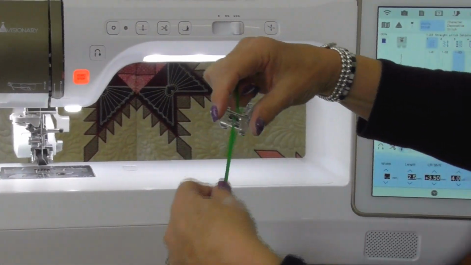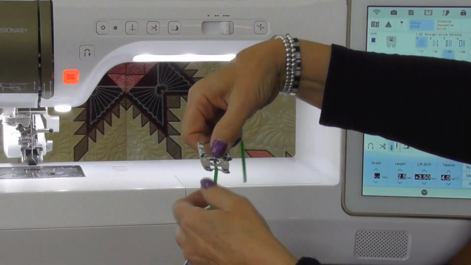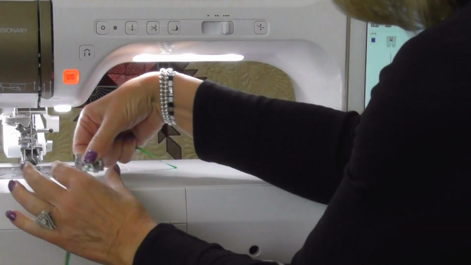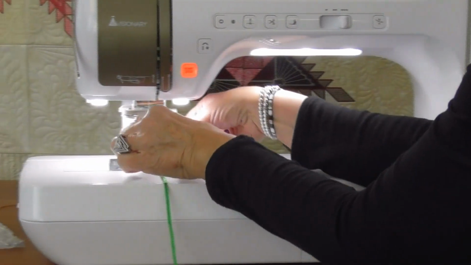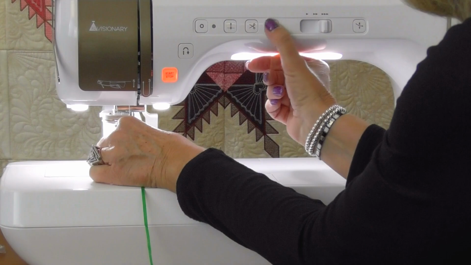But I'm going to pull it through here, and I want to make sure it's coming out the back of my foot. And if I'm using ribbon, I want the ribbon to be basically flat. So I think it's easier to put this through before you attach your foot. So now I am going to attach the foot to my machine.